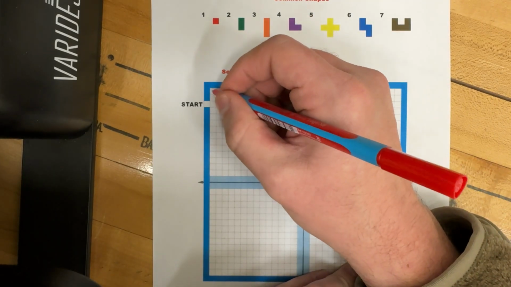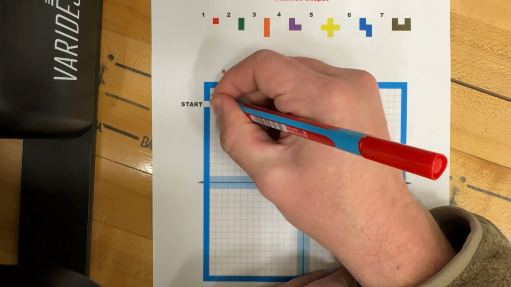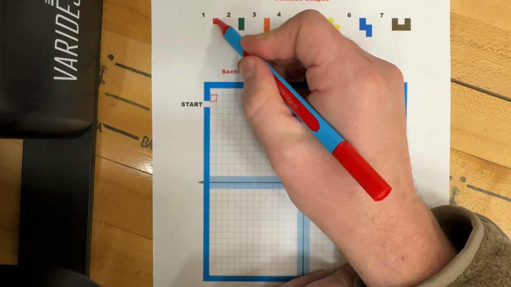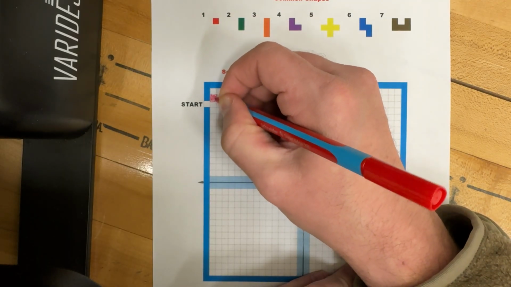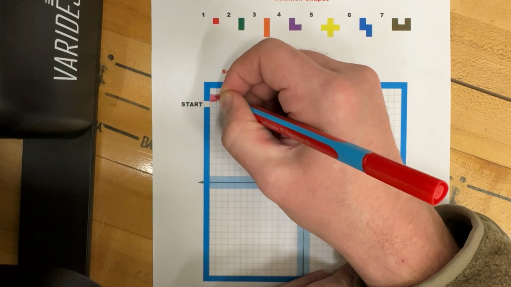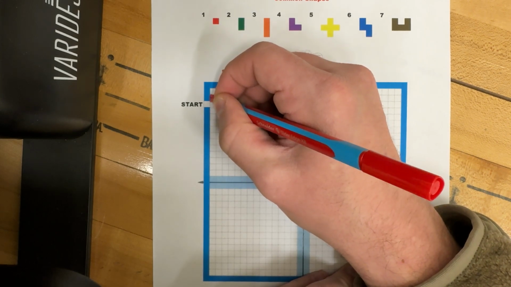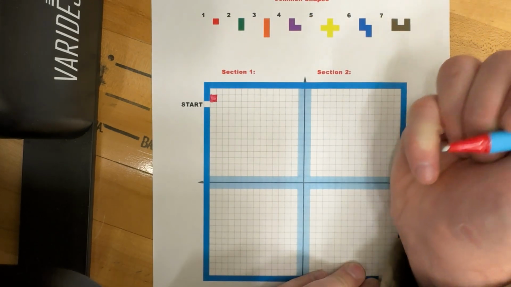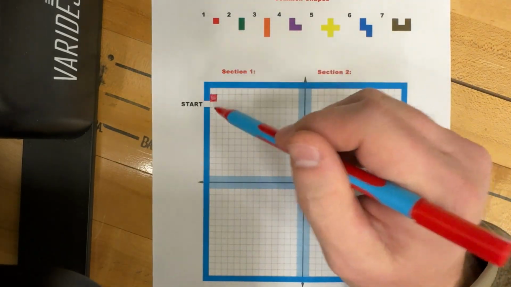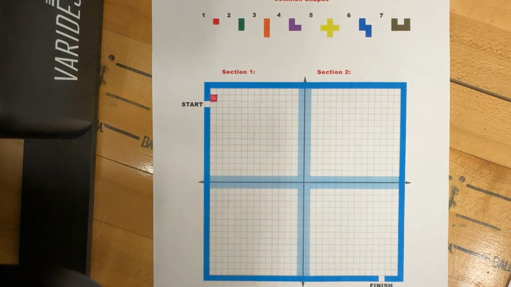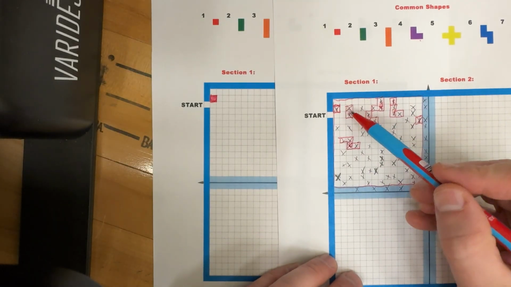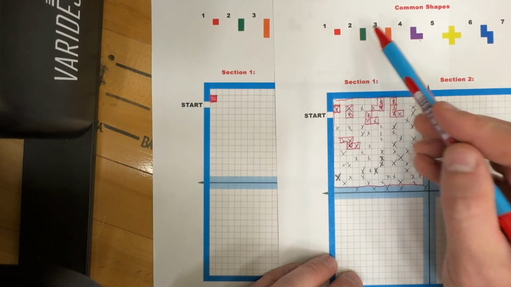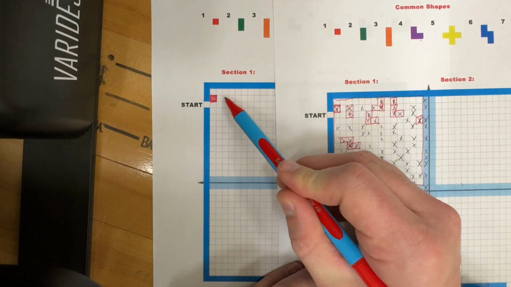So on mine, I had a 1 right here, and it's red. So I'll go in and nicely fill it in completely with colored pencils. I have limited colors here where I'm at, but you should get the point. So you should have whatever color number you had on your original sheet. So this one right here is a 2.